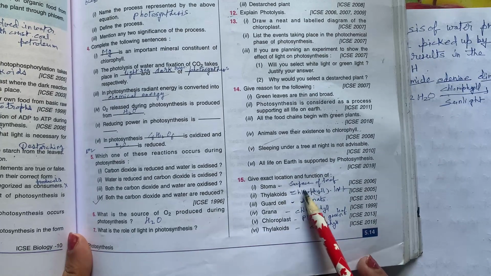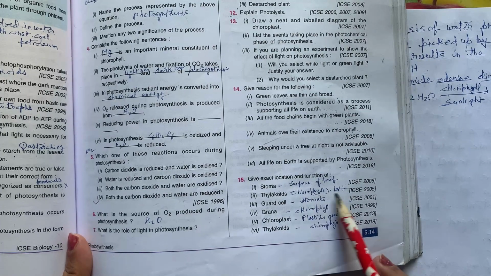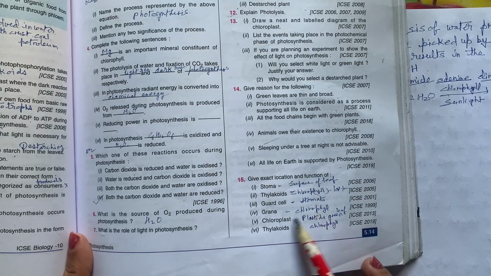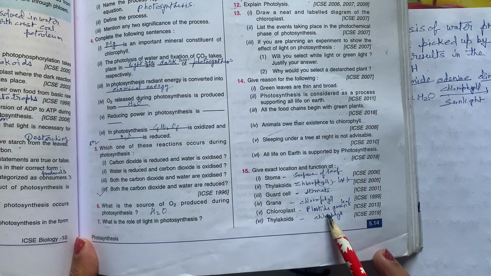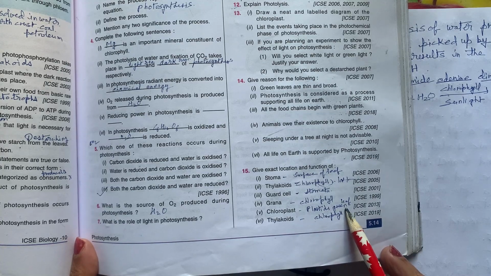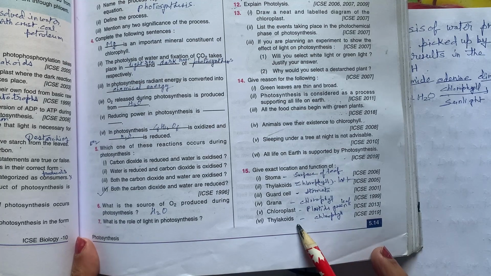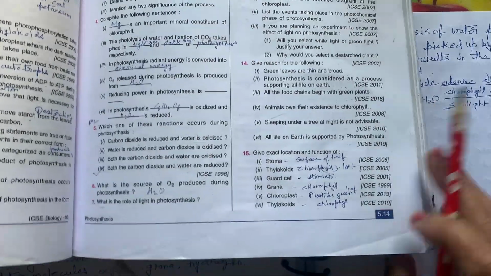Stomata, surface of the leaf, thylakoids, chloroplast. Guard cells, stomata. Grana, chloroplast present in the palisade and spongy parenchyma of the leaf. Thylakoids chlorophyll में present होते हैं. Structure of chloroplast.